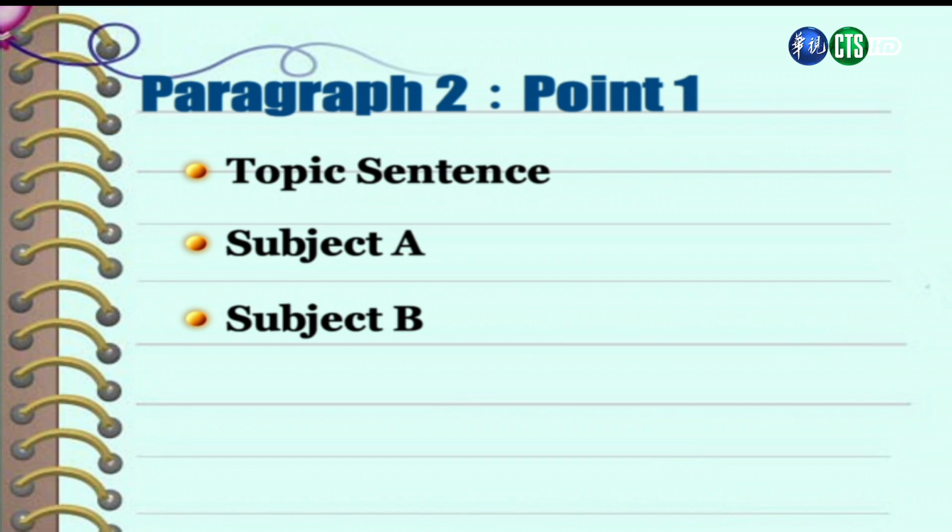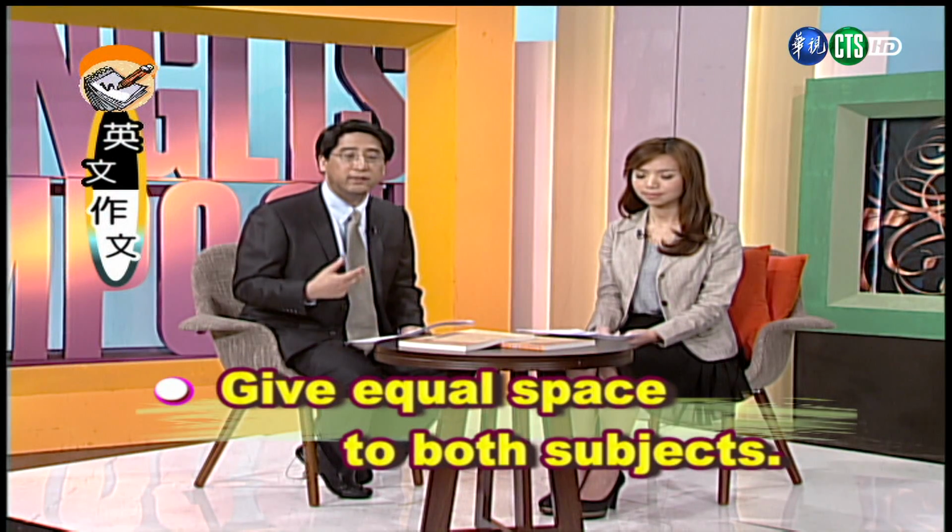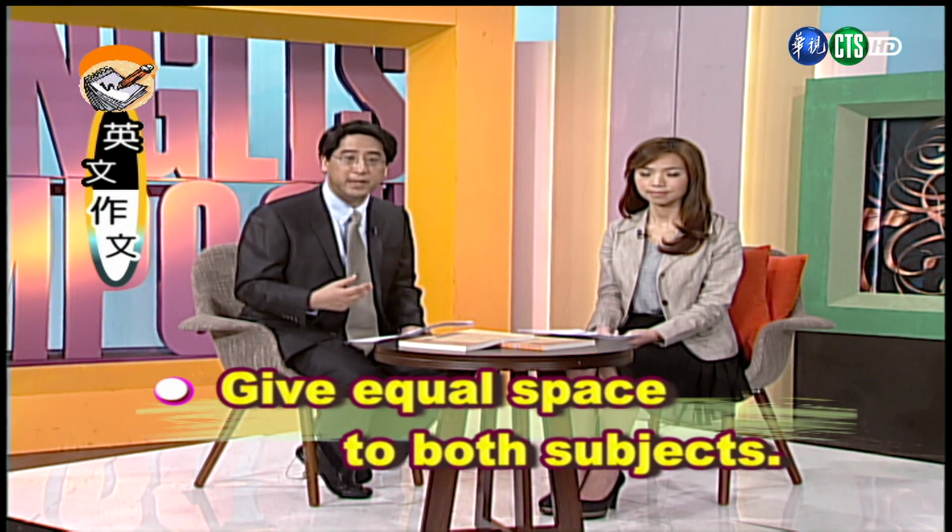And so then finally, we can end this paragraph with a conclusion if you think that will make your paragraph clearer. And then one thing that you should remember about this paragraph is that you should give equal weight or give equal space to subject A and subject B.